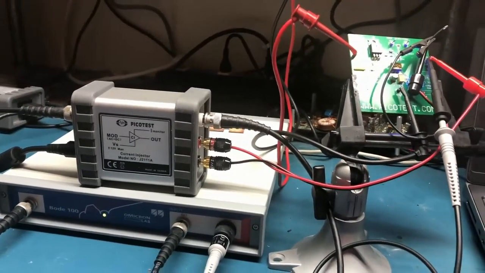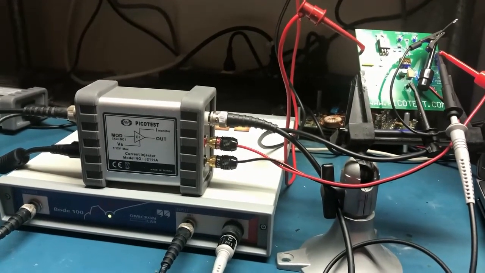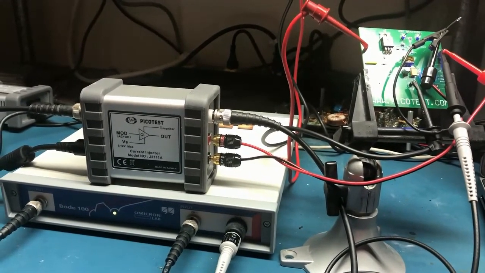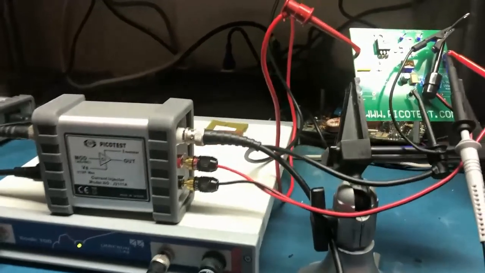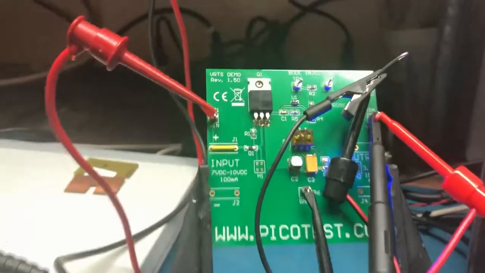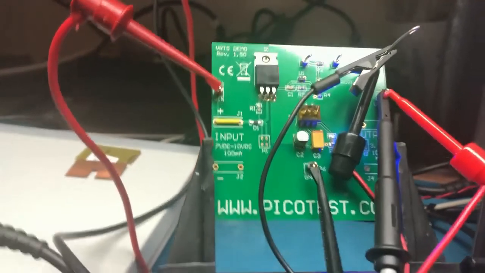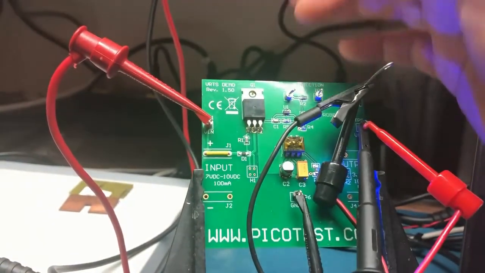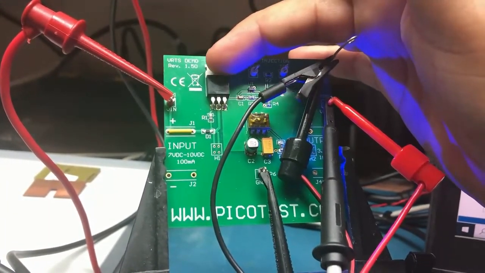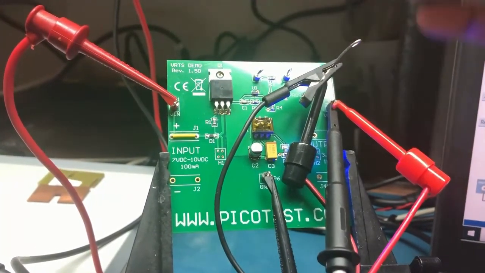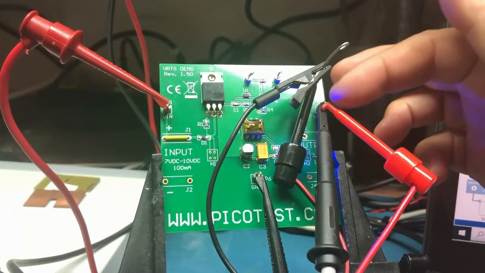Okay, here we have the Bode 100, and I have it hooked up with the J2111A current injector. What I'm going to do is measure the output impedance of this test board. It's the VRTS demo board from Picotest. Essentially it's a linear regulator. It has a series pass device here, and your output is across these two terminals. This is the negative, this is the positive.